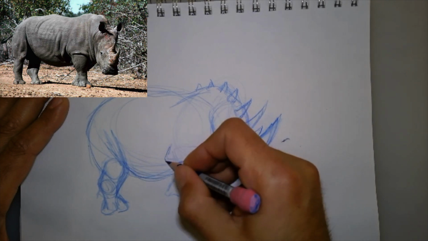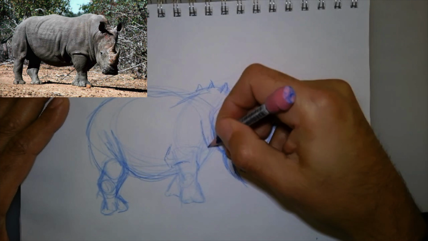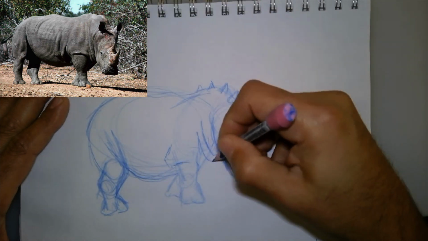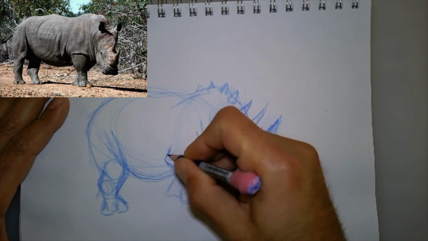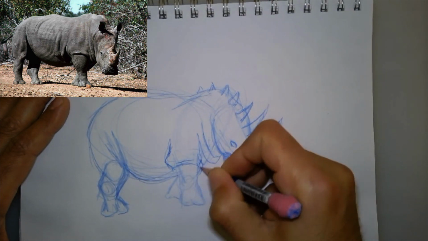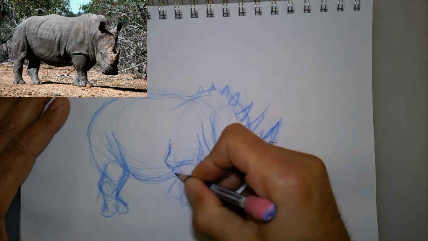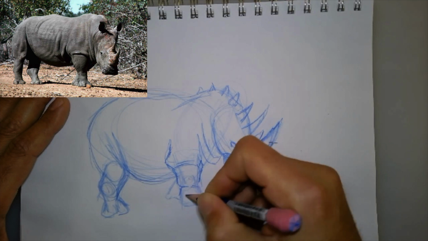All right, so let's look here. So they've got this really thick folding skin, right? So let's maybe make it a little saggier and more foldy, rolly.